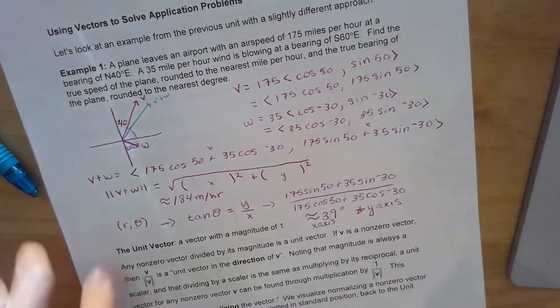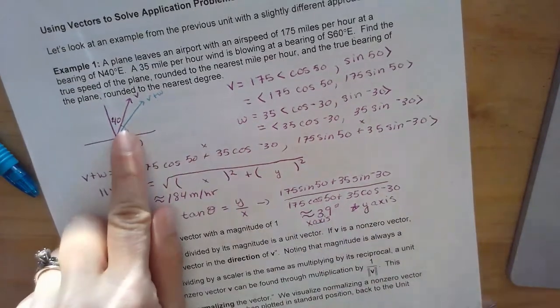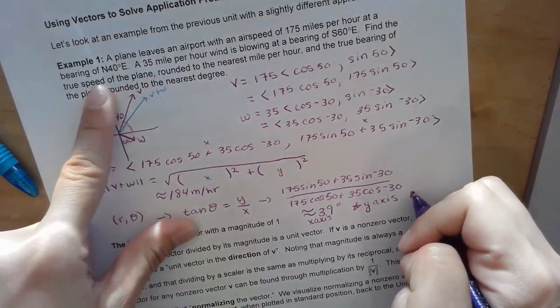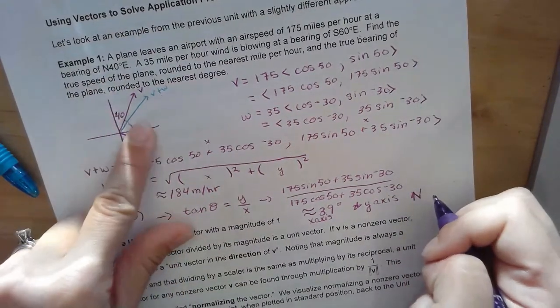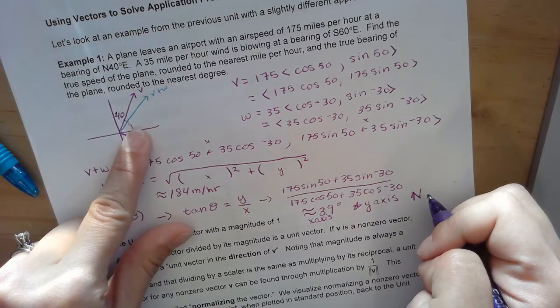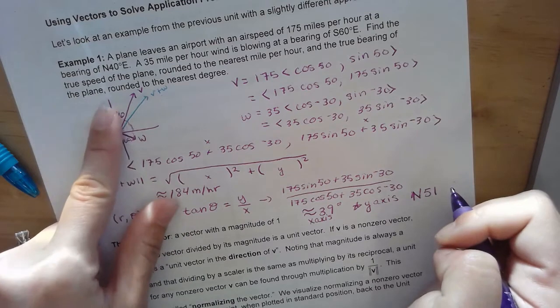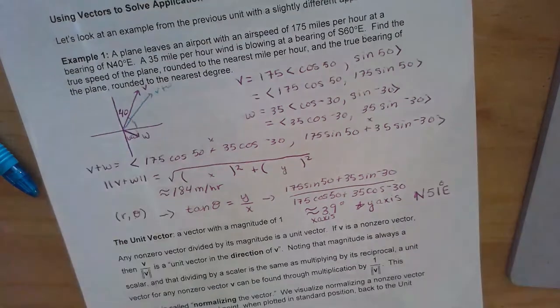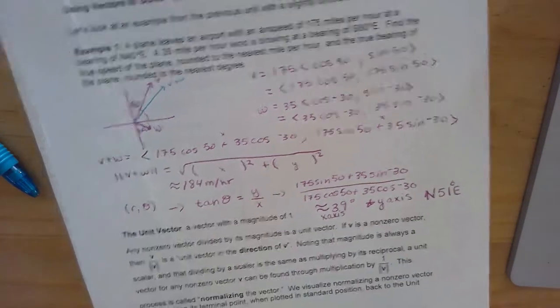So you got to do it from the y, so this would be north, right? And then if we go this way, instead of 39, it's going to be the opposite, which is 51. And we're going towards the right, which is east. So that's another way that we can do that problem from last time.